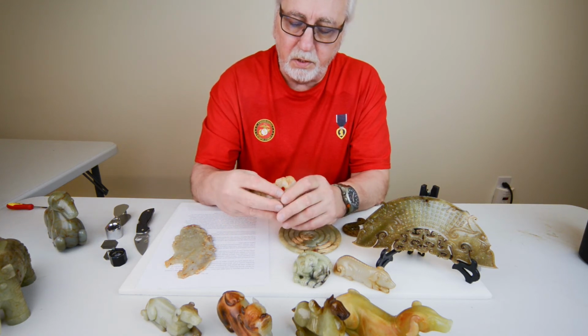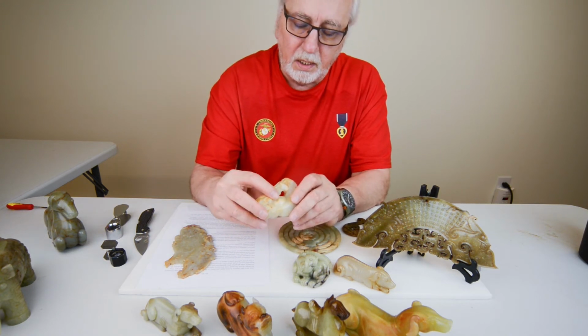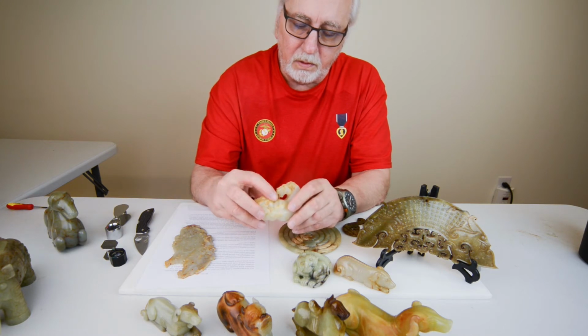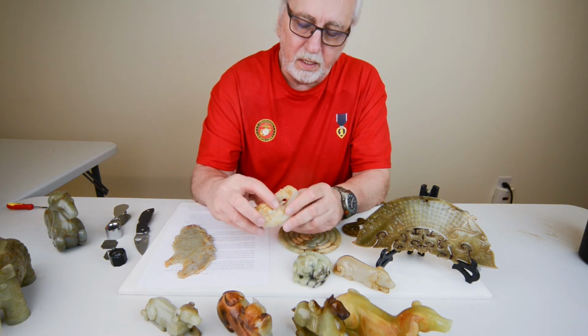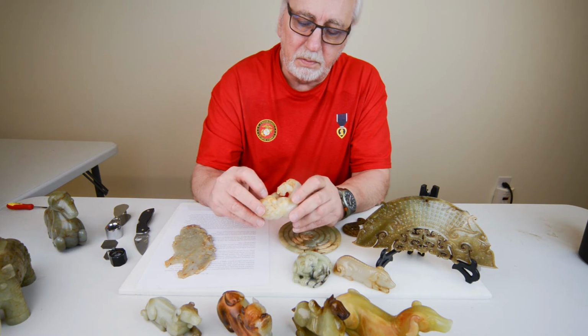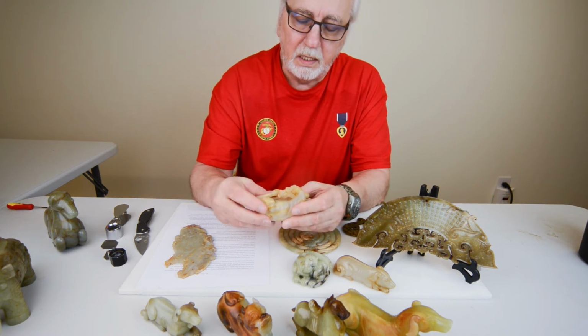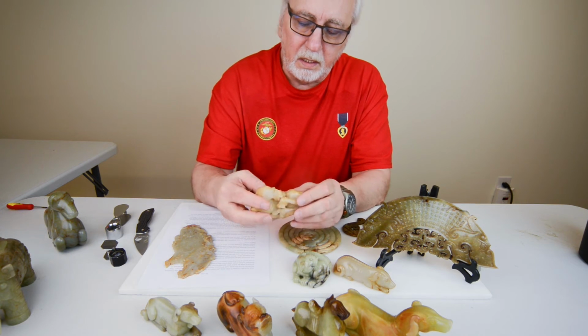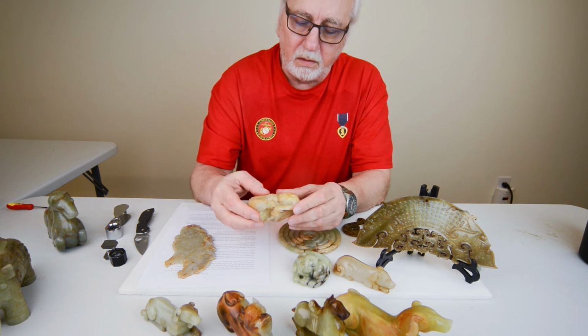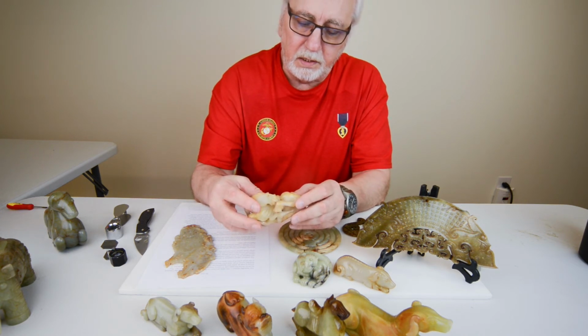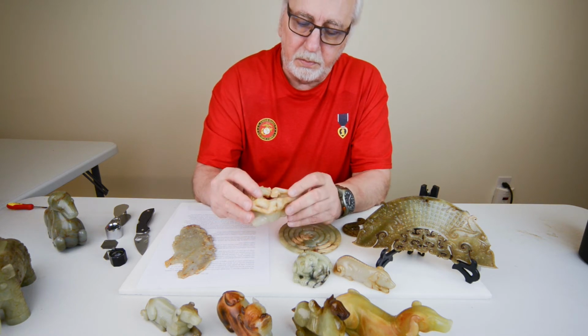And this piece shows the muscle structure, which is rather typical in a lot of animals. Not all the animals, but a lot of animals have this. They show the muscles in the pieces during the Han Dynasty. And this is an onion jade piece with a lot of russet, rivers, and veins, and it's just a wonderful piece.